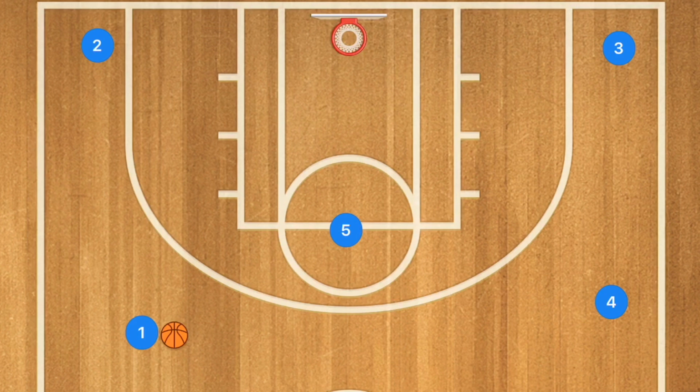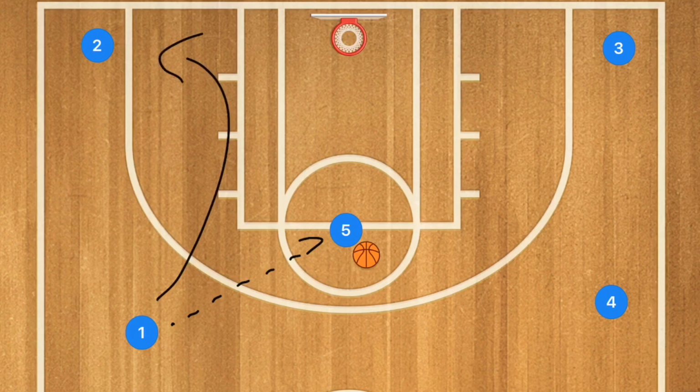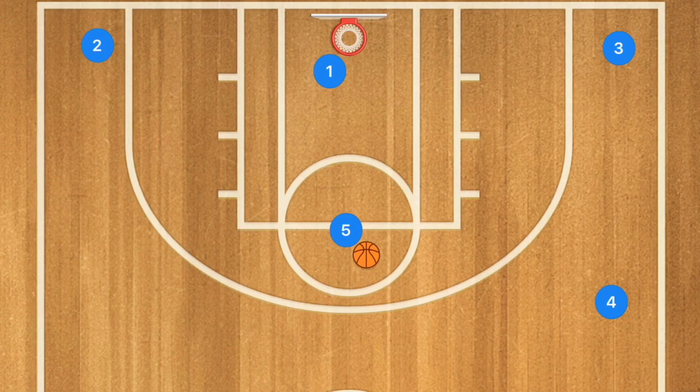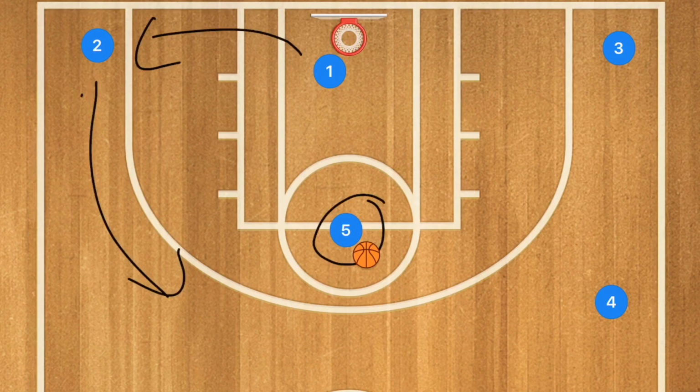Now there's a lot of different options and things that you can run out of this, but one of the easiest is a pass and cut 4-out, where player 1 can pass to player 5 or he can pass down to player 2. If he was to pass to player 5, that pass goes to the right side, which means that he needs to fill out after cutting to the left. So after making that pass, he cuts to the basket. If he is not open, then player 2 fills up. Player 1 fills out because he passed to his right side, so he needs to fill out towards his left.